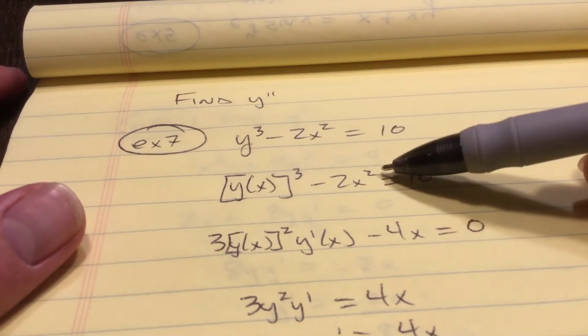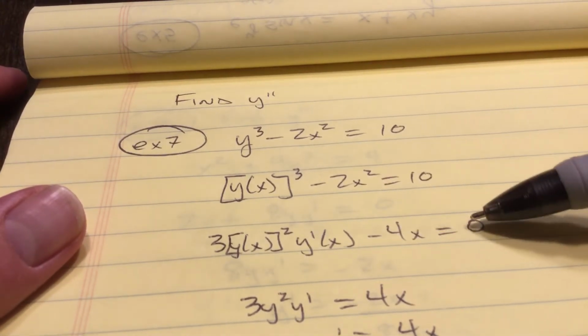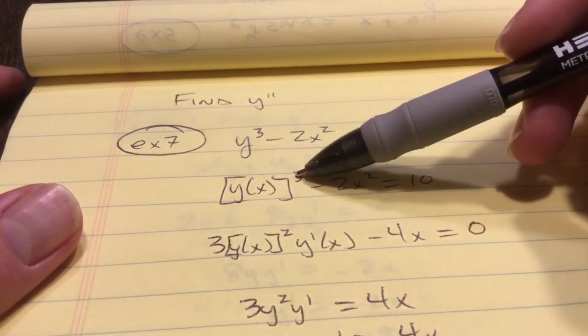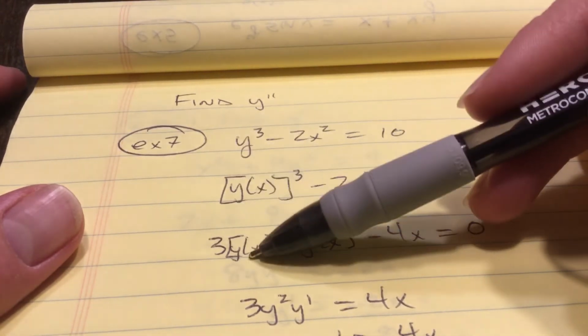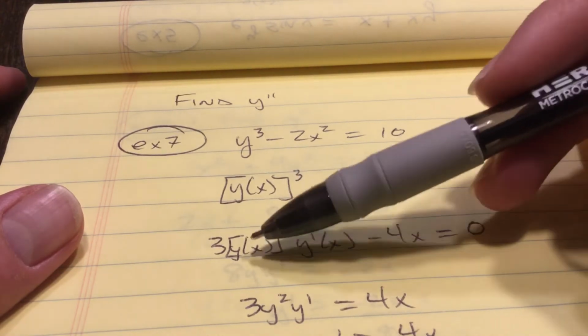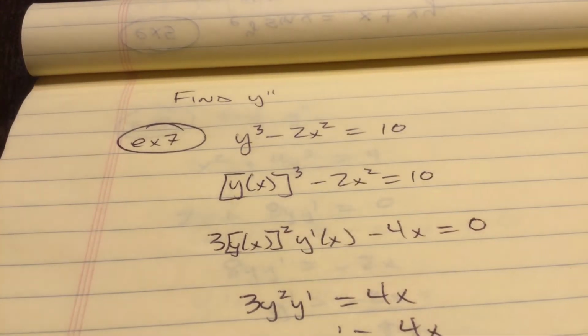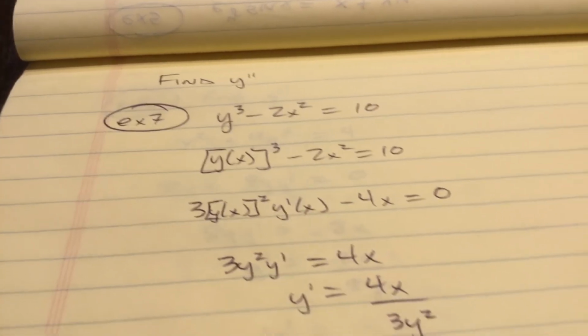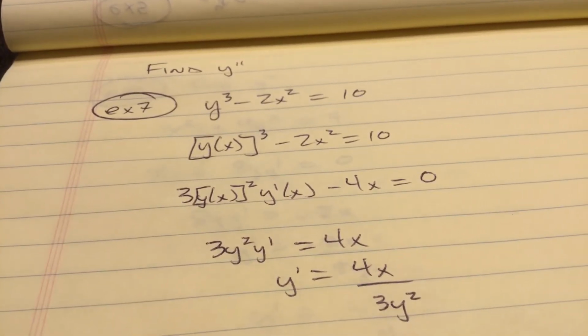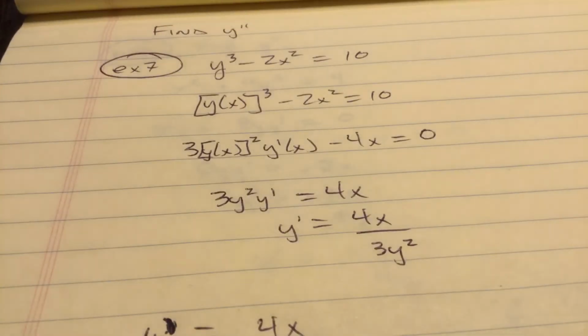First off, the derivative of negative 2x squared is negative 4x. Derivative of 10 is 0. Derivative of y of x to the third would be 3 y of x squared times y prime of x. So 3y squared y prime. Move the 4x over. Divide both sides by 3y squared. But that is y prime of x.